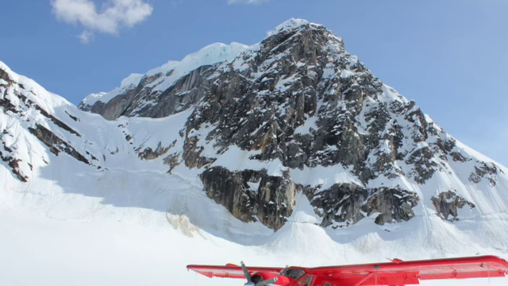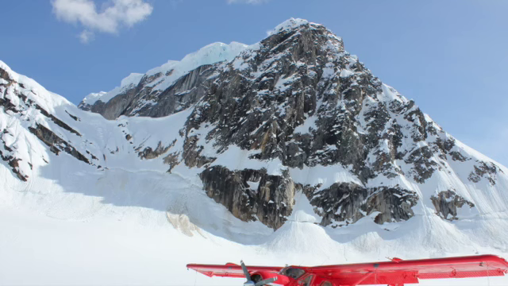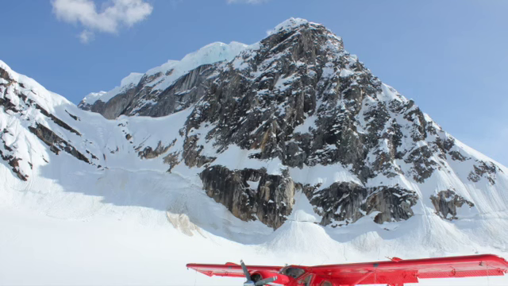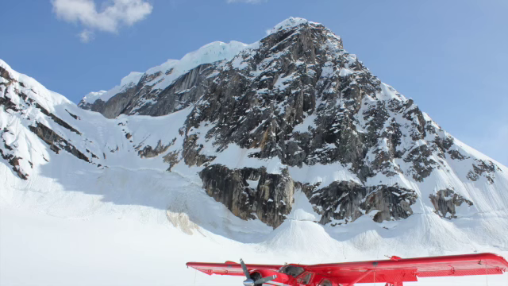So the plane lands. Myself and the pilot get off. The pilot doesn't get off. He just immediately takes back off. He doesn't even let the engines cool, because that would be dangerous in this incredibly cold weather that I'm entirely unprepared for. Yeah, it's really cold out here.